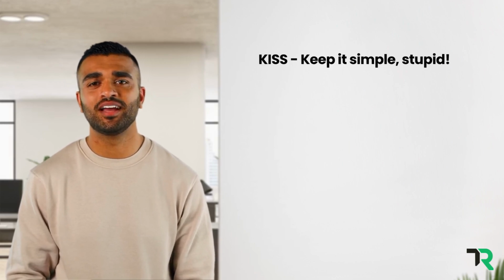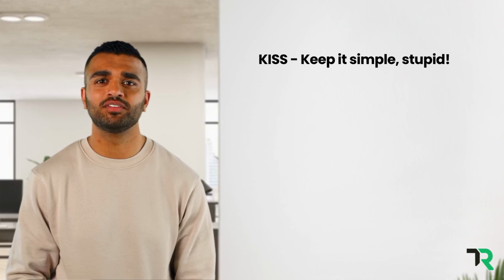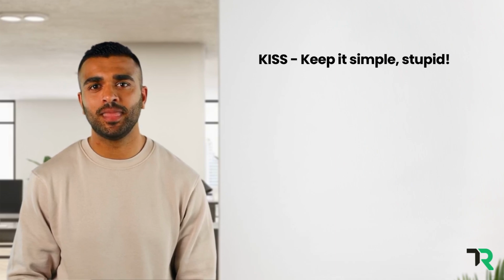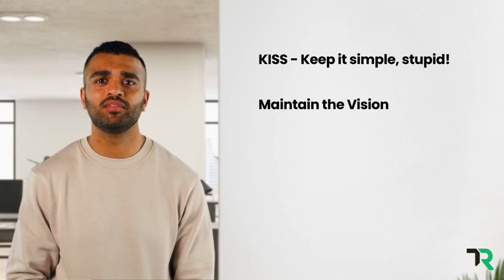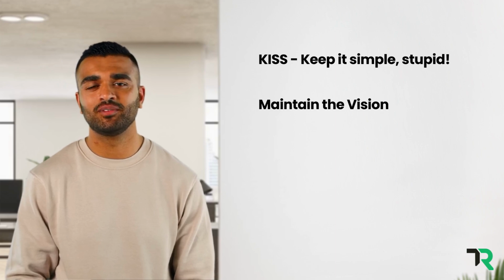Here's a tip: principles don't need to be complicated. For example, many teams use the principle KISS, keep it simple. This reminds us that simple designs are usually the most effective and easier to maintain. Another strong one is maintain the vision. A clear vision keeps everyone aligned and prevents the project from drifting into unnecessary complexity.